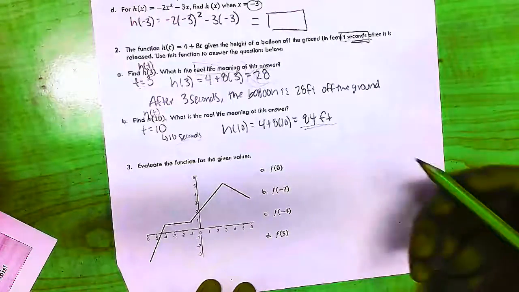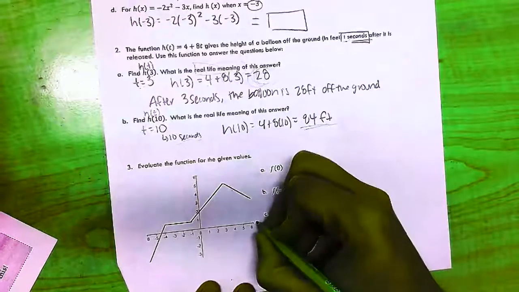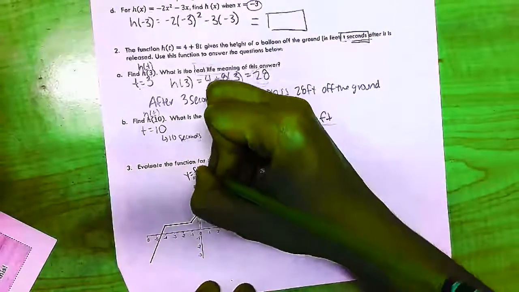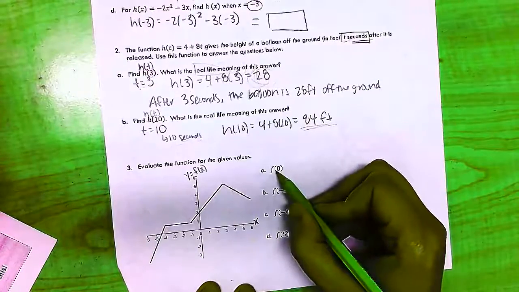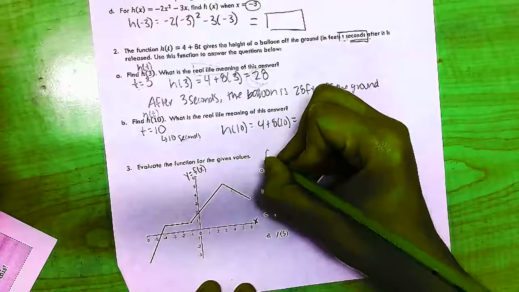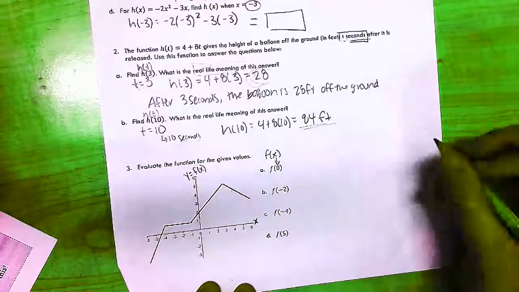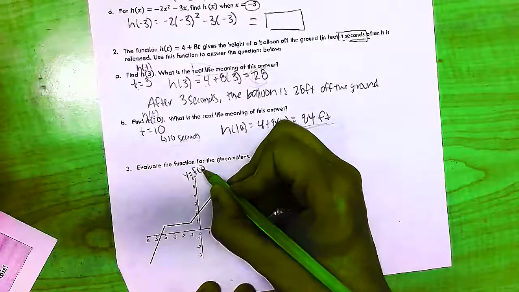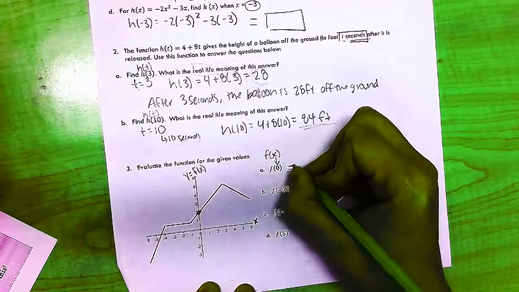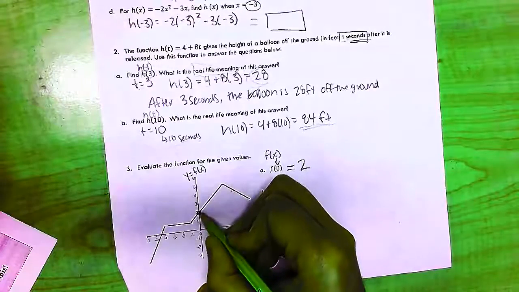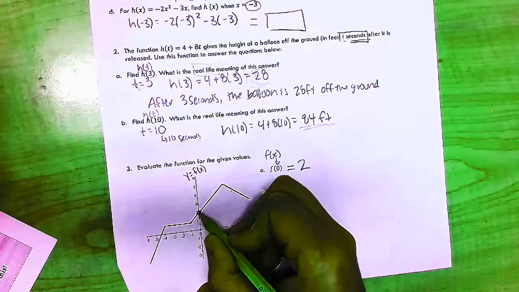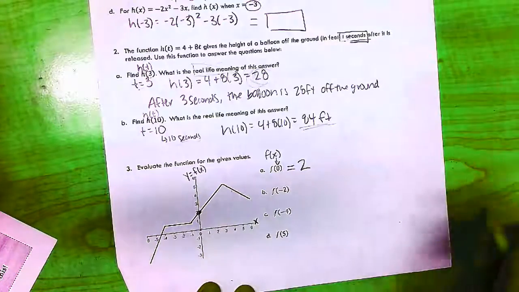Lastly, I have one of these graphs. The first thing I need to decide, I know that this is my x-axis, and then this is my y-axis, and I know that y is the same thing as f of x. So it's asking me for f of 0, that means that my x value became a 0. So I have to look for my y value where x is 0. So I'm going to go here. F of 0 is going to be 2 because at my x value of 0, my graph crosses my axis at 2, or my y value is 2.